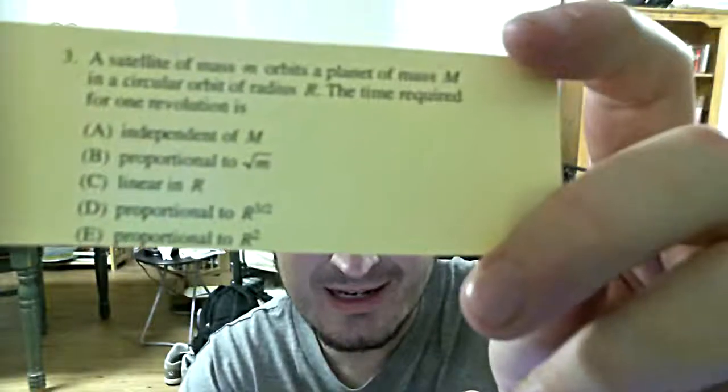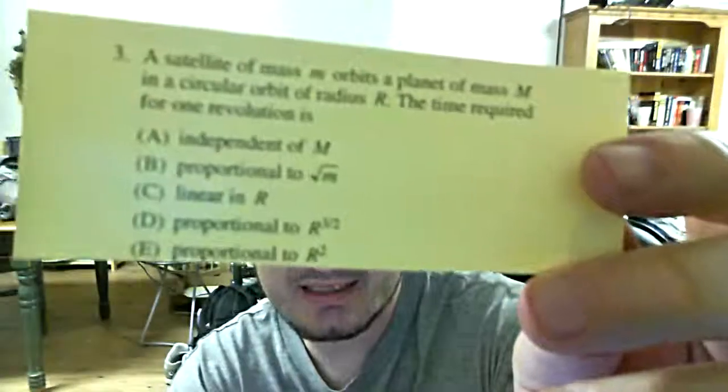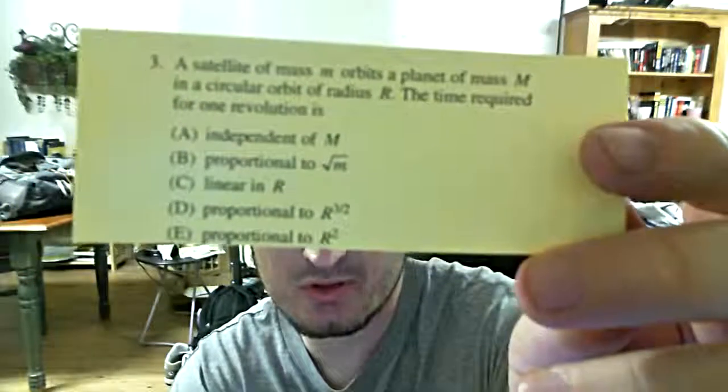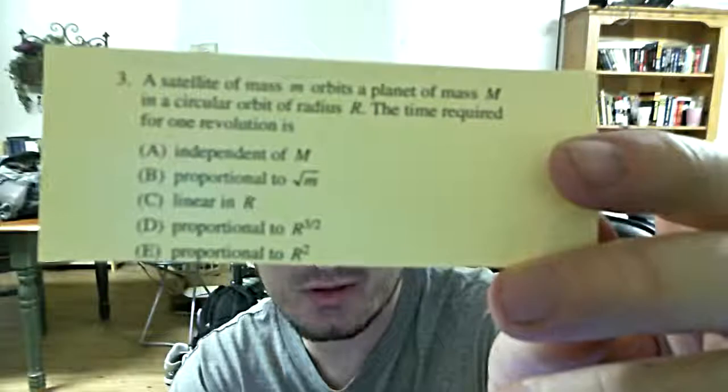Anyways, answer C: is it linear in R? They're playing a game with you and trying to make you think of something else, I'm sure, with that answer. I'd move past that pretty quick because answers D and E would catch my eyes much more. Answer D is proportional to r to the 3 halves, and E is proportional to r squared. You've got a good chance that it's going to be one of those, when you have two answers hinting that something is proportional to the radius in some measure.